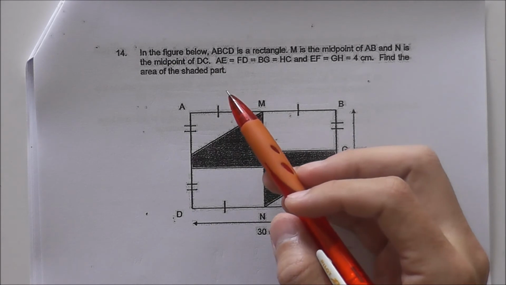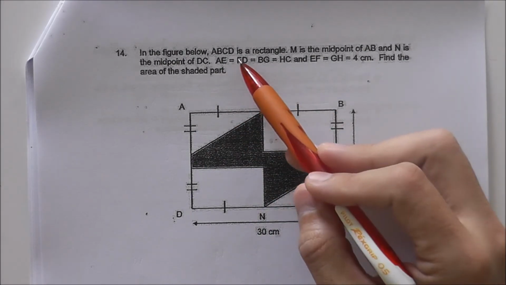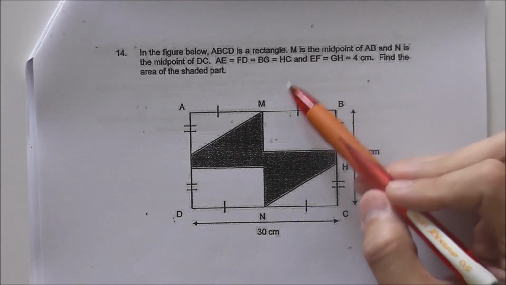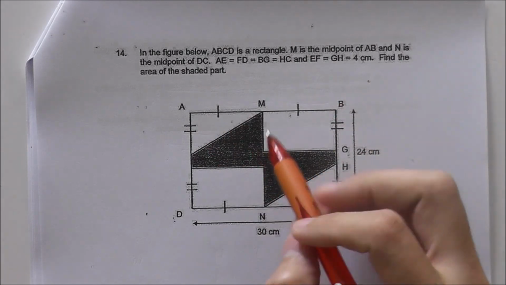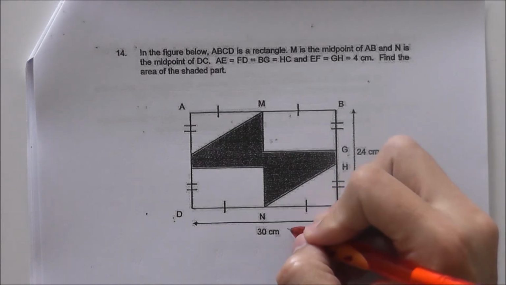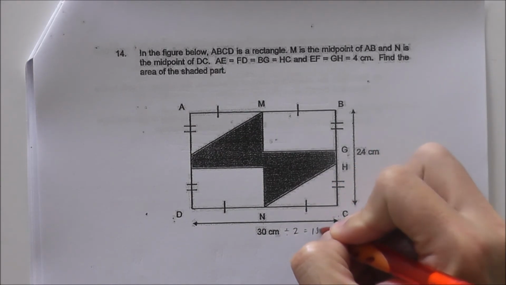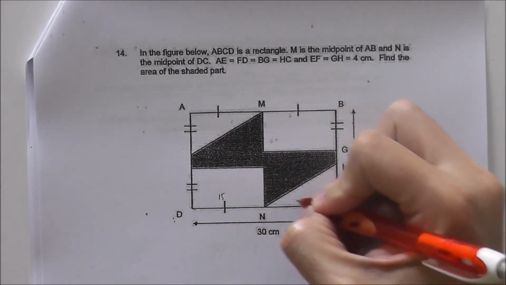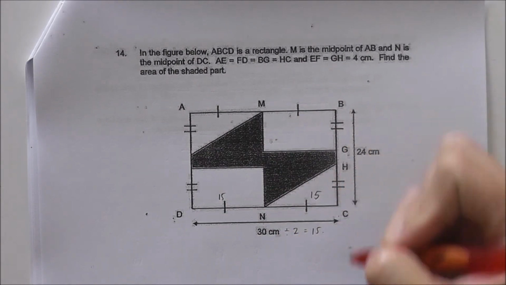Alright, question 14. In the figure below, ABCD is a rectangle. M is the midpoint of AB. That means this N is also the midpoint of DC. So guys, what can I say is that DN is actually half of DC. So 30 divided by 2 gives you 15. So this is 15. This is also 15.